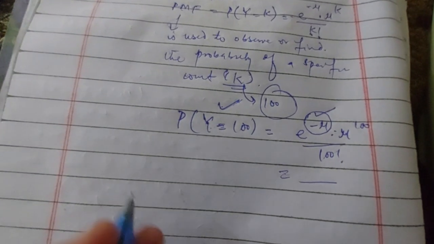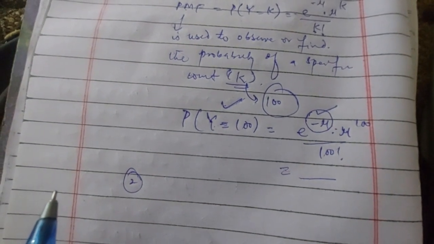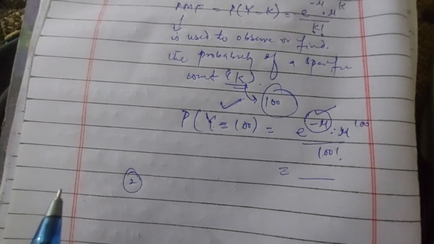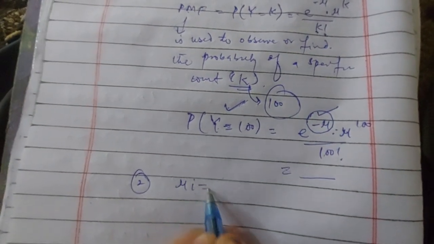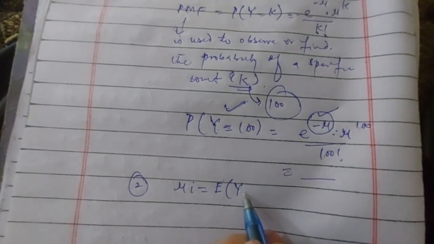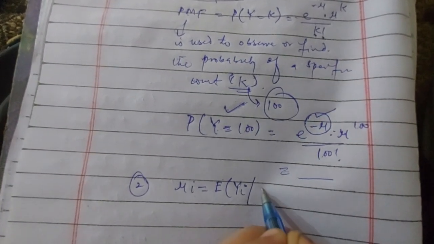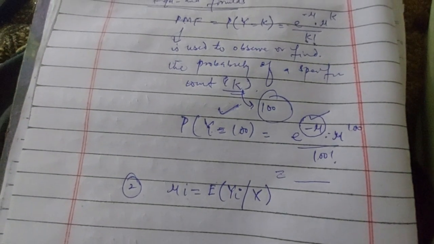The second equation: we have mu i, which is equal to the expected value of the response variable for a certain value of x.